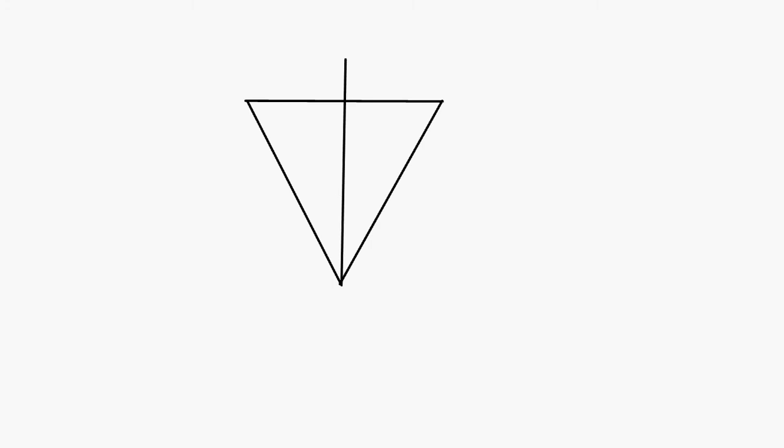All right, in example 1C, the whole diagram is rotated. But here's the given information. Based on this picture, what would line L be called?